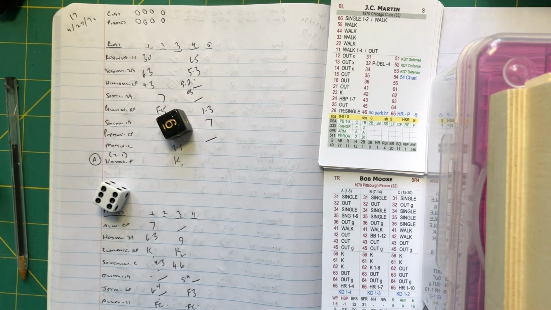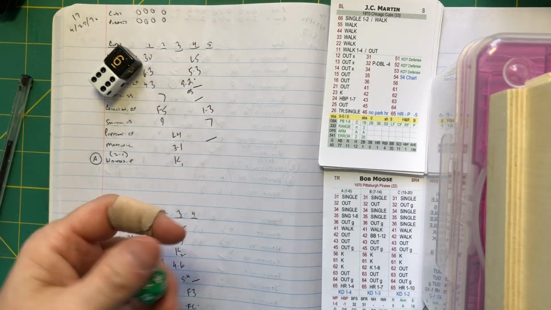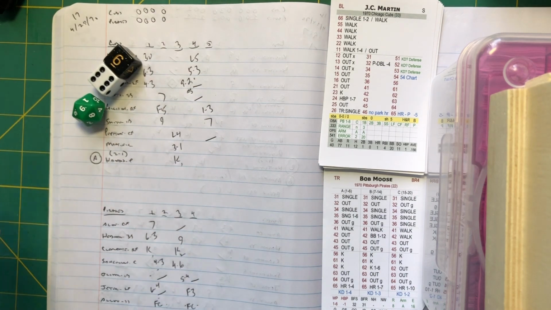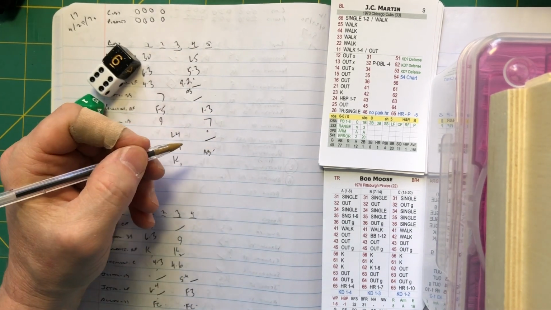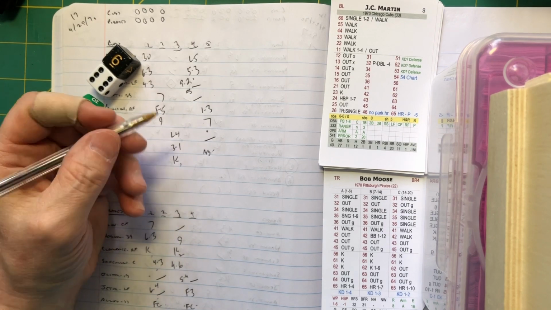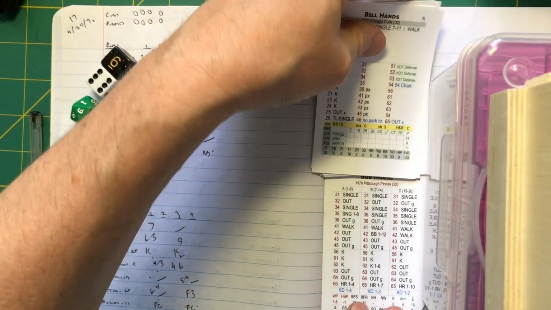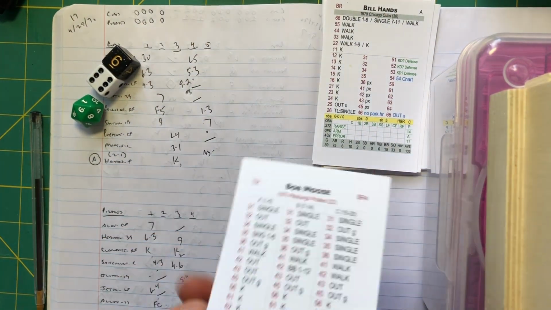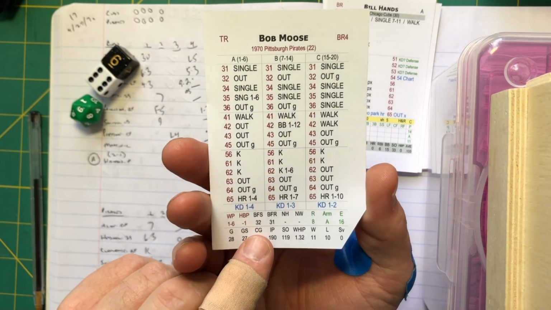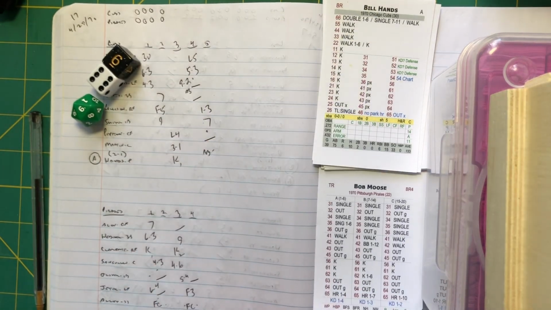The delivery to Martin is ball 4. He's high with the fastball and gives up his first walk. So that will get the Cubs to turn over the order as Bill Hands comes to the plate. Bob Moose, in case you're wondering, has an endurance number of 32 batters to face as a starter.